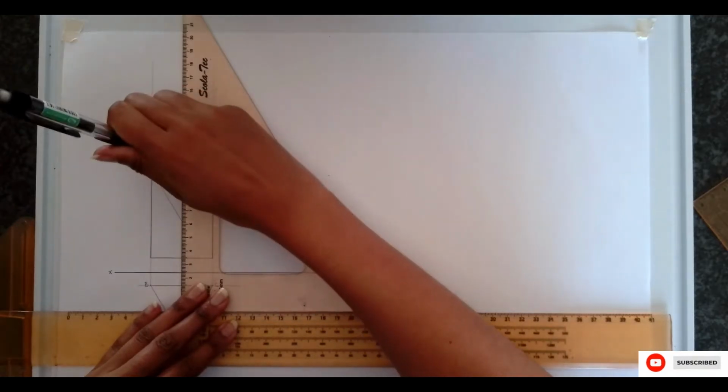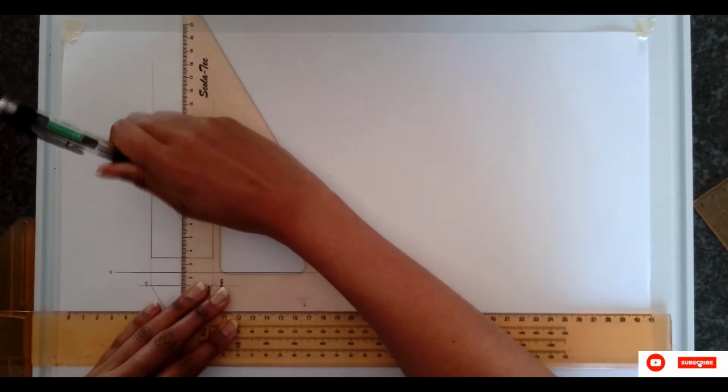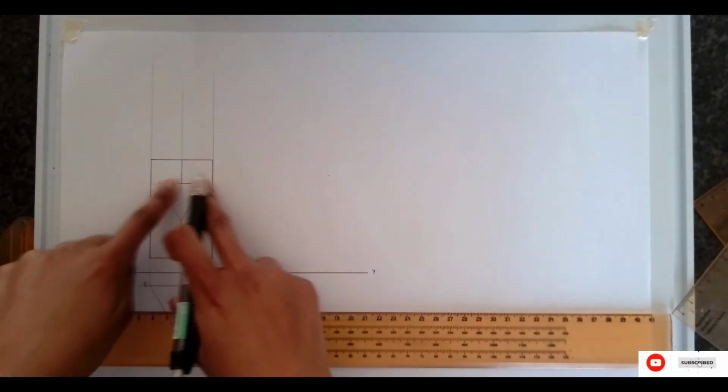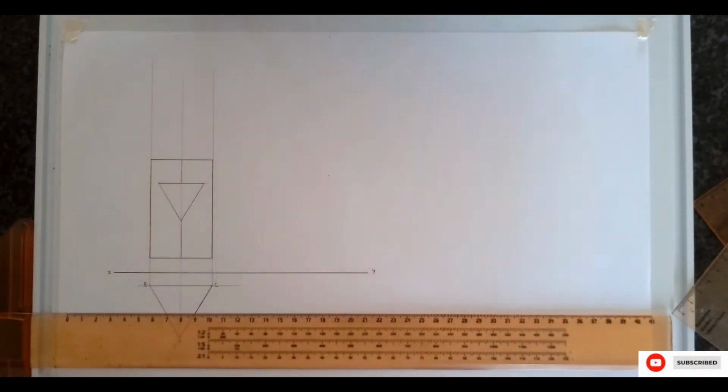Finish off the bigger part of the prism. So that is your smaller prism, and you also need to label it.